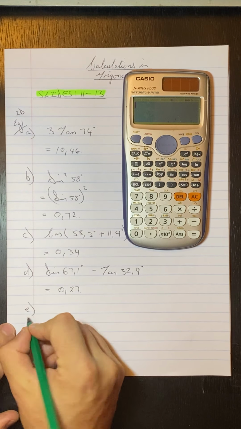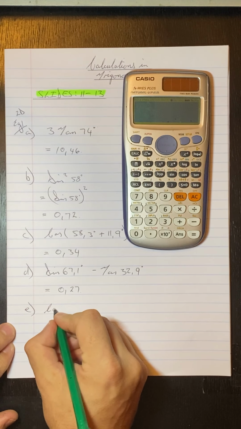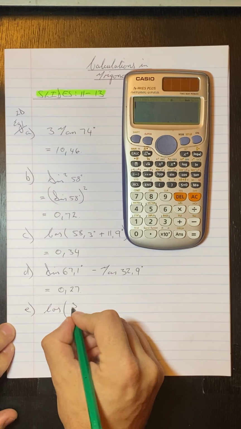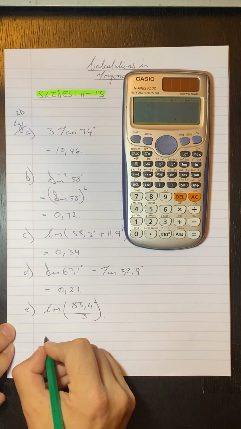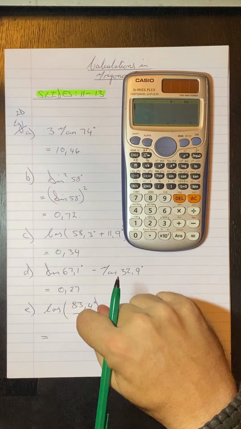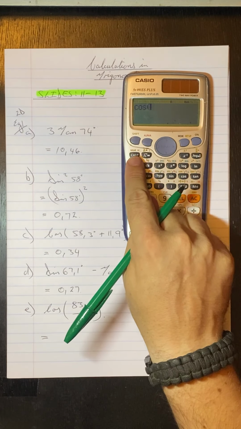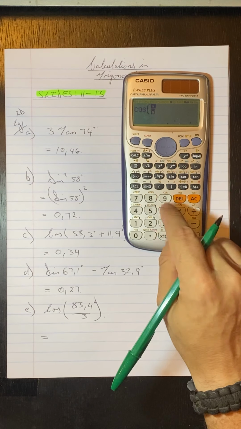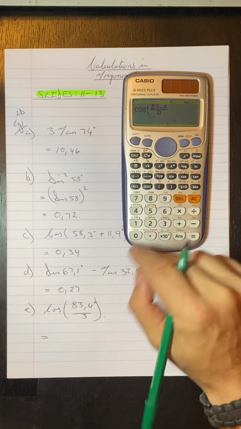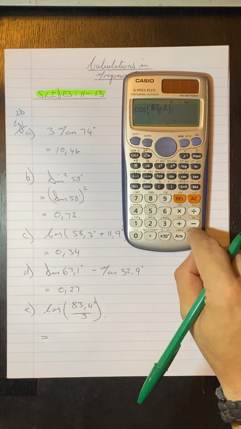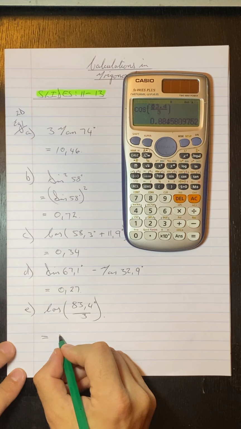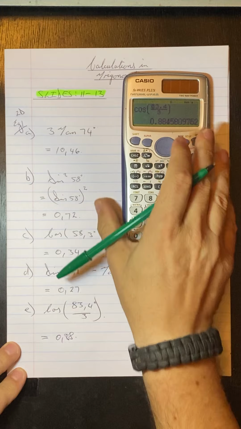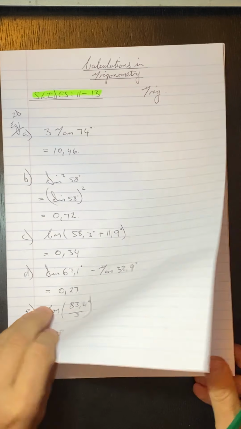Okay. Question E, we have cos 83.4 degrees over 3. Okay, so write it as is. So cos, your fraction button, 83.4 over 3. Close your bracket. Round it off to 2 decimals, so that is less than 5, so it stays the same. So this is 0.88. Okay. Going on to example F.